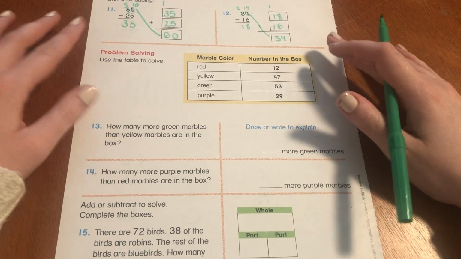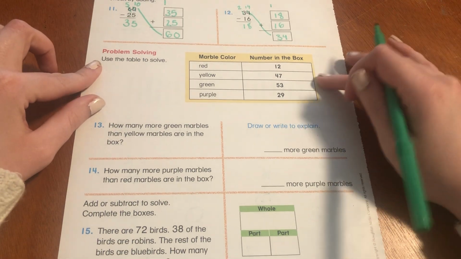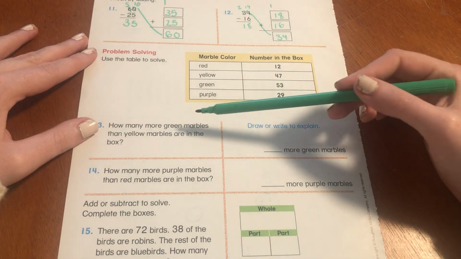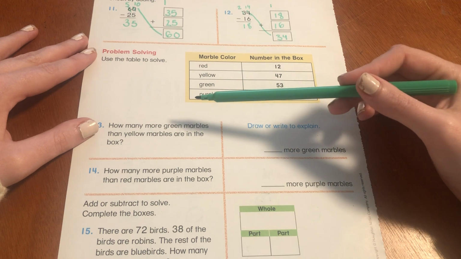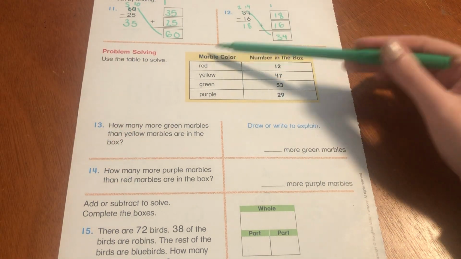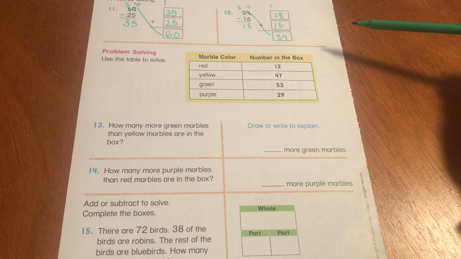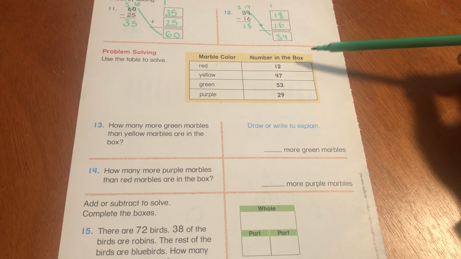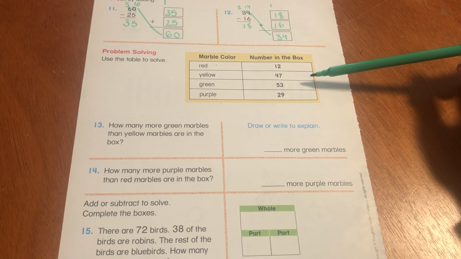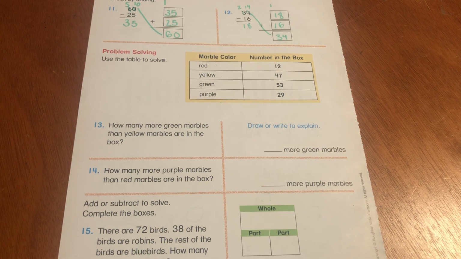Let's move on to problem solving over here. We're going to use this table to solve the next two questions. First let's talk about this chart a little bit. This column says marble color, so we have red marbles, yellow, green, and purple marbles. And then over here it says number in the box. So there are 12 red marbles in the box, 47 yellow marbles, 53 green marbles, and 29 purple marbles.